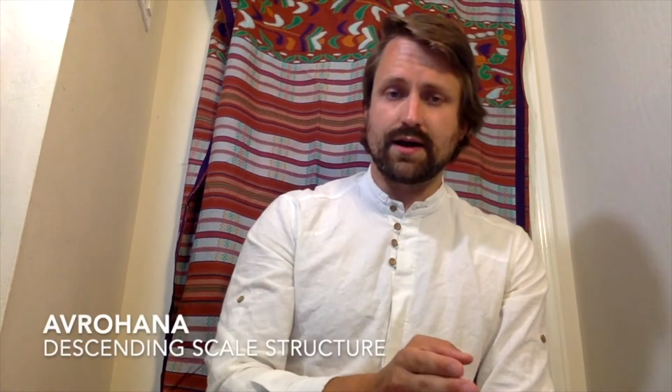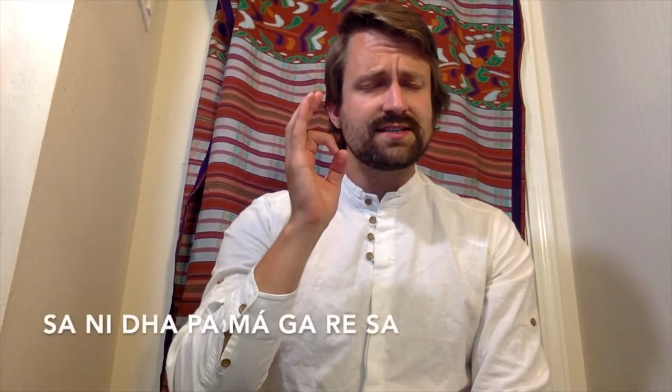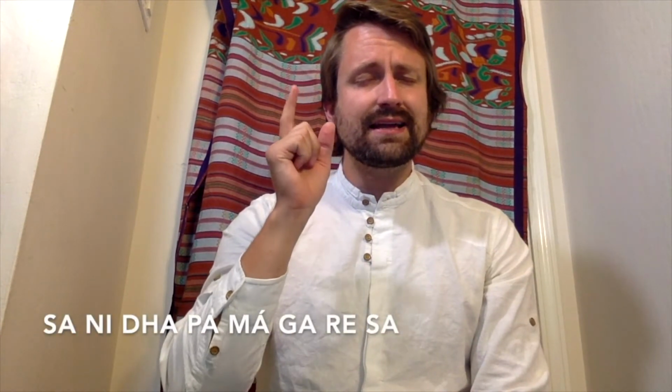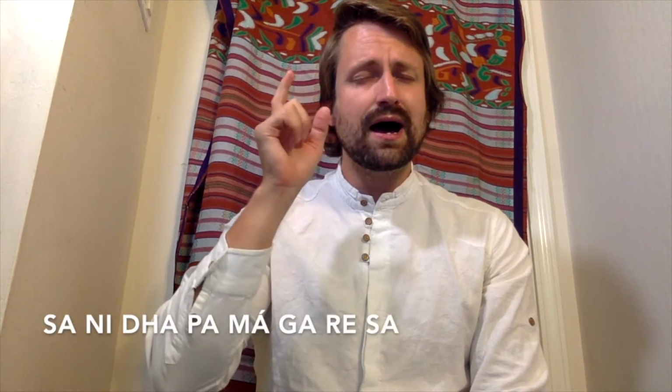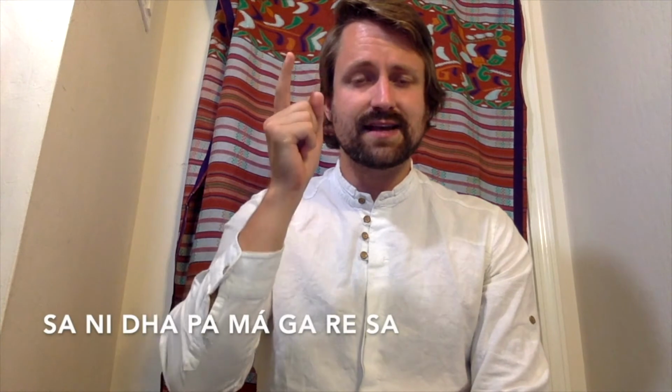The avarohana, or descending structure, conforms to what we Westerners would call the Lydian mode, with a raised fourth, as follows. Sa ni da pa ma ga re sa.